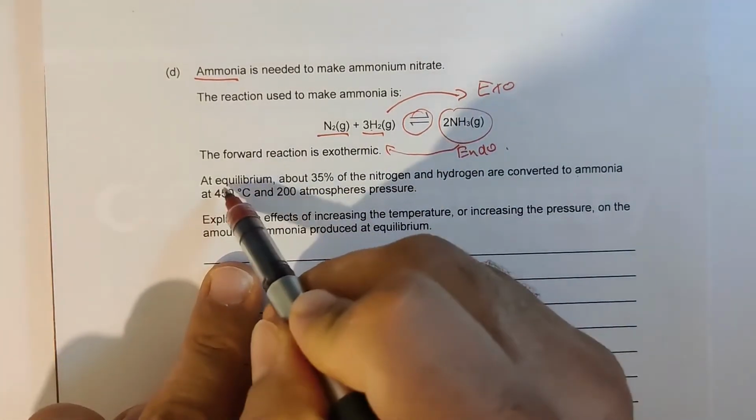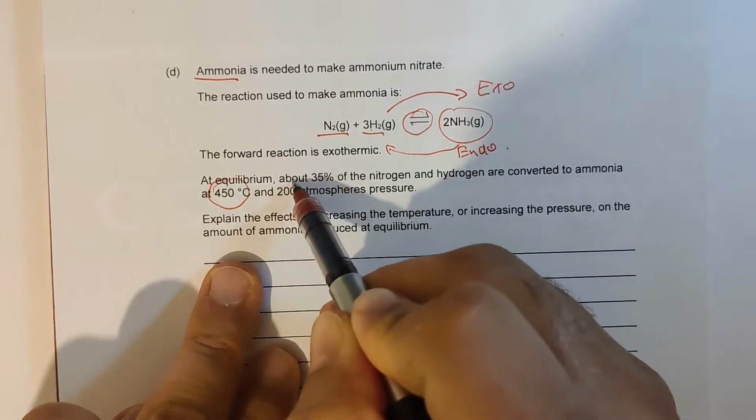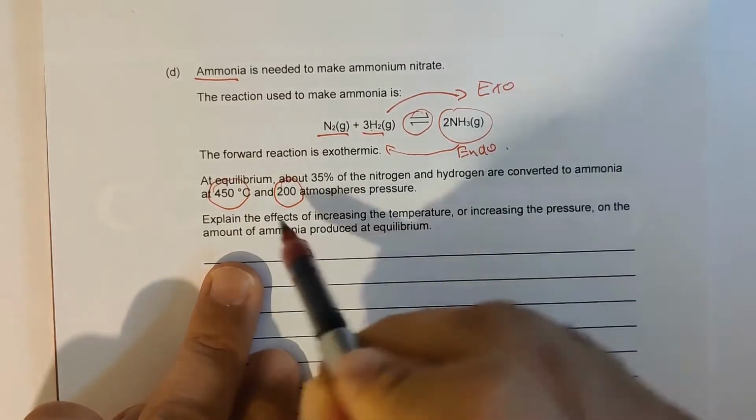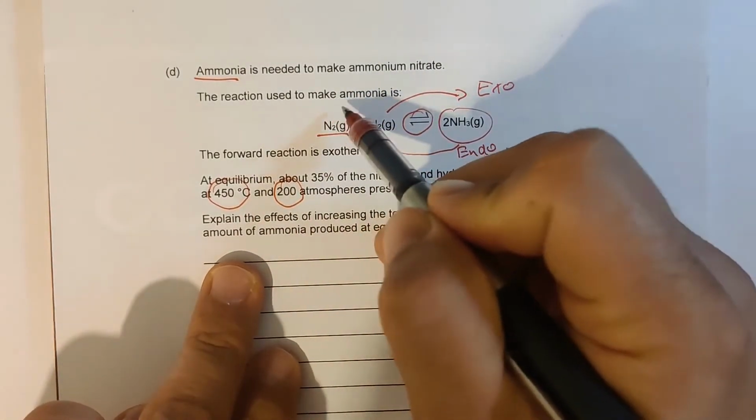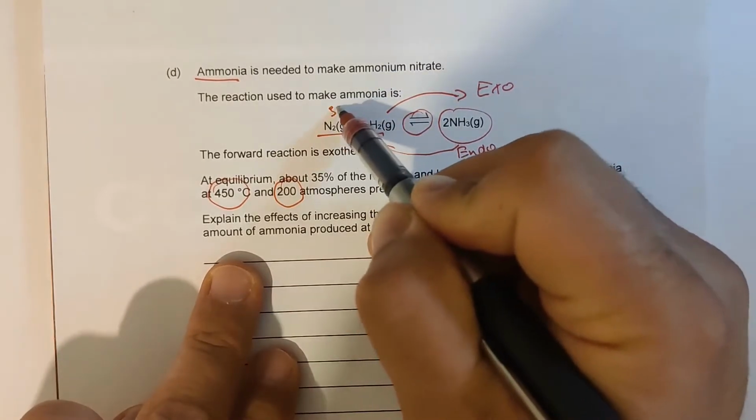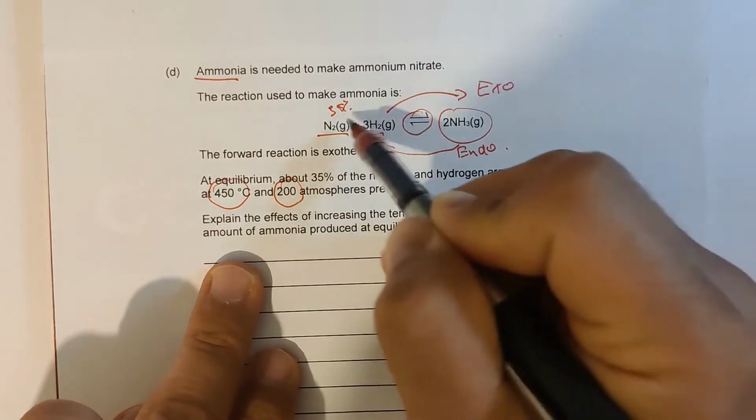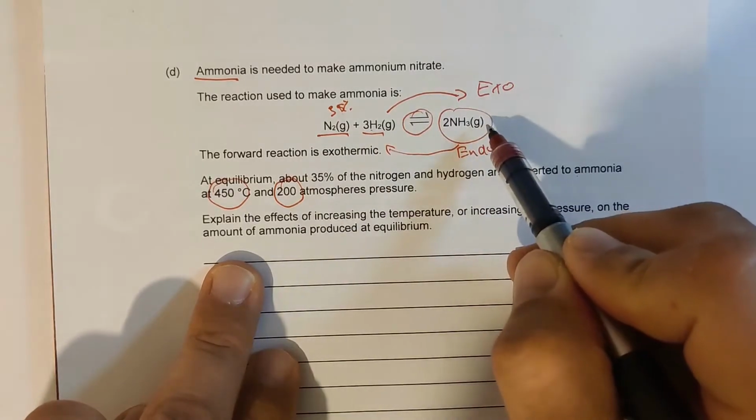So if the temperature is this and the pressure is that, 35% of this is going to get turned into ammonia.